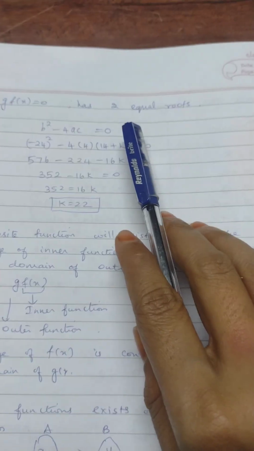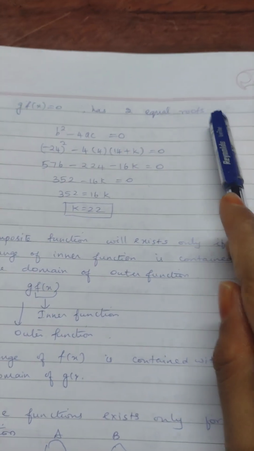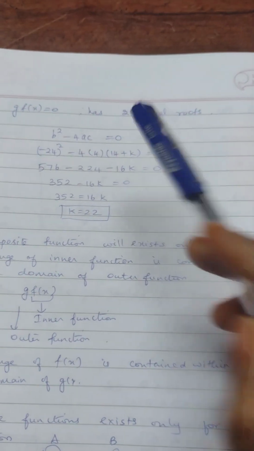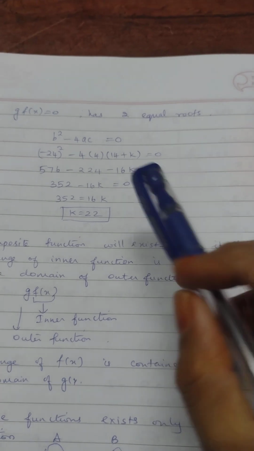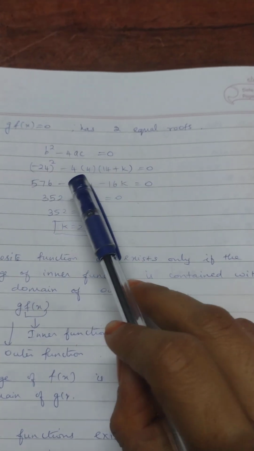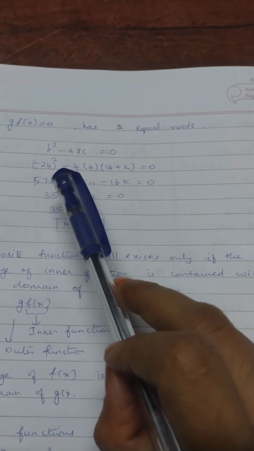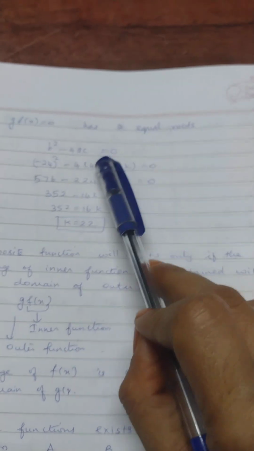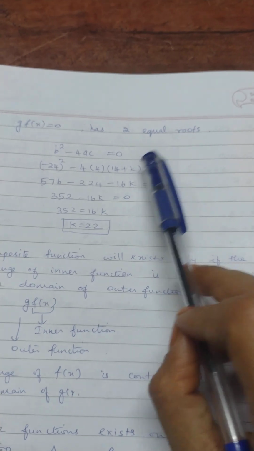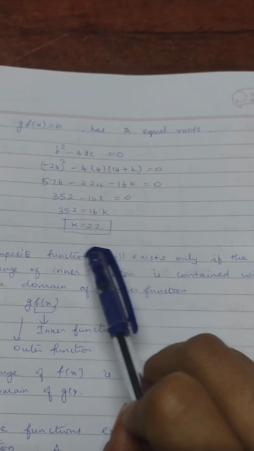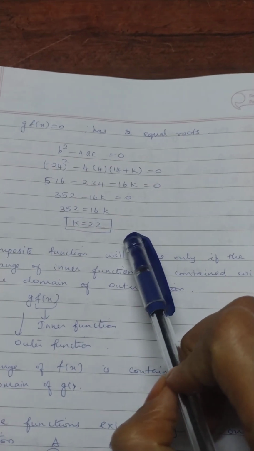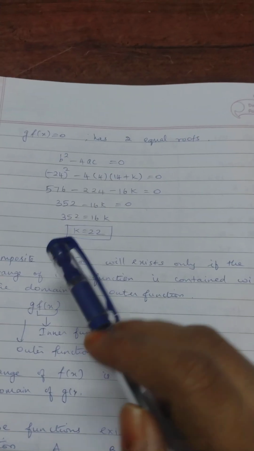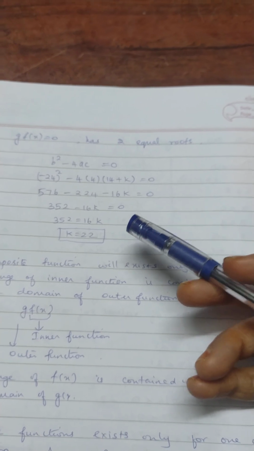In case they have given that it is having two distinct roots instead of equal roots, distinct in the sense that there are two different roots, then we should not equate this to 0. Instead we should have b square minus 4ac greater than 0. So we will have to apply the inequality greater than 0. And if it is greater than 0, then the inequality for k will also differ, right?